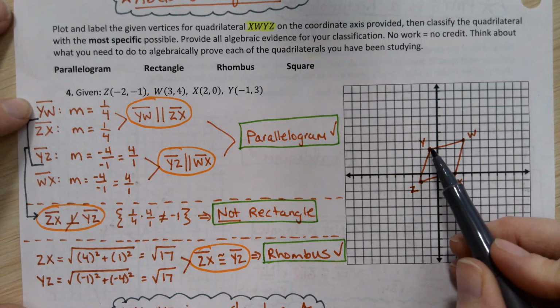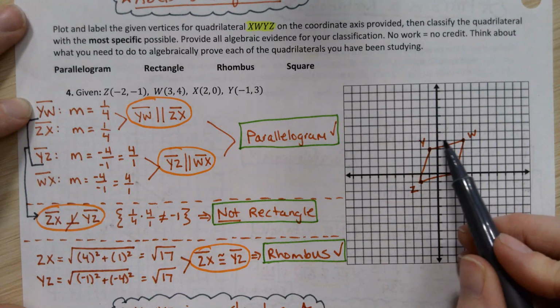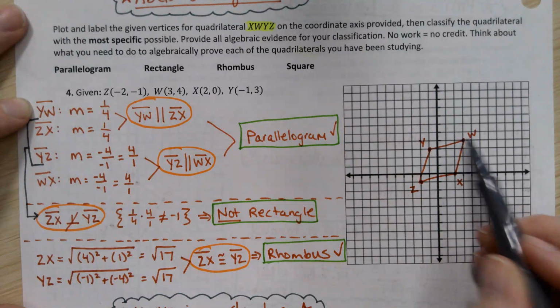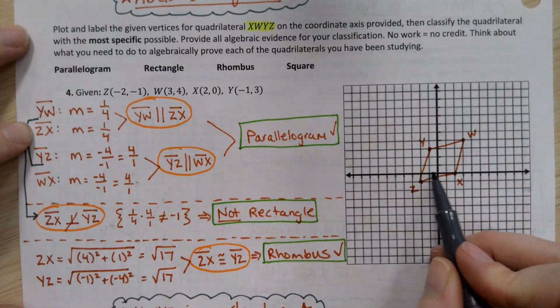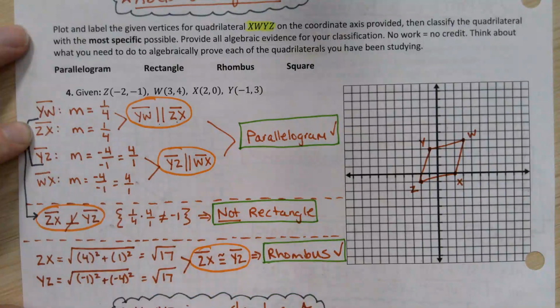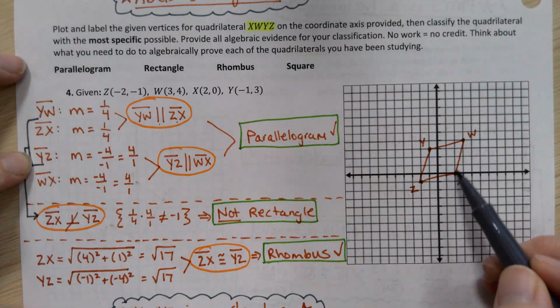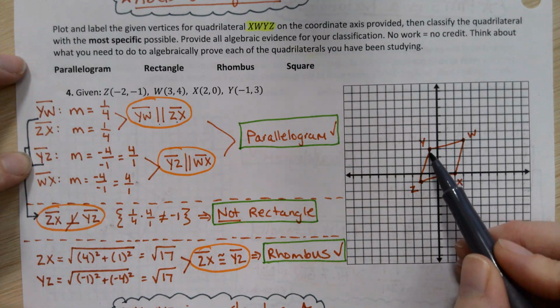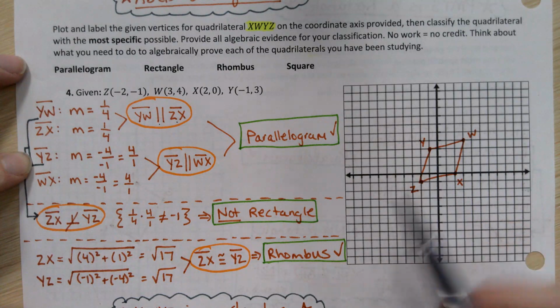My first slope was segment YW. That was a rise of 1 and a run of 4 to the right, so positive 1/4. ZX had that exact same slope of 1/4, so segment YW is parallel to segment ZX. The other two sides, YZ and WX, we had a rise of -4 and a run of -1.